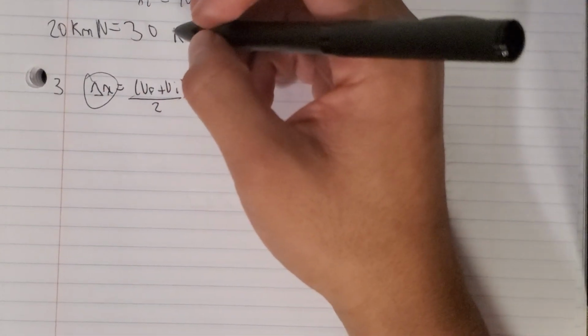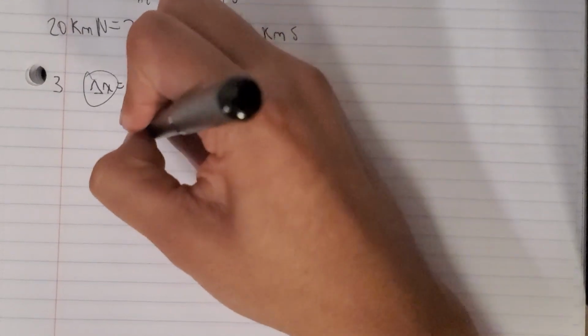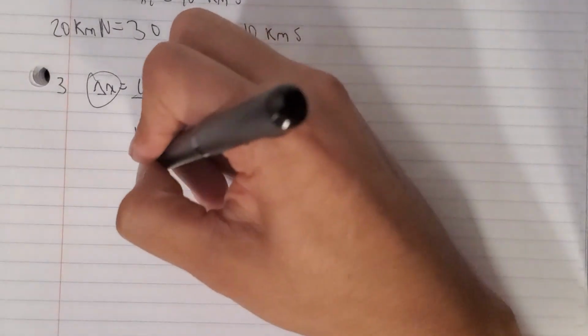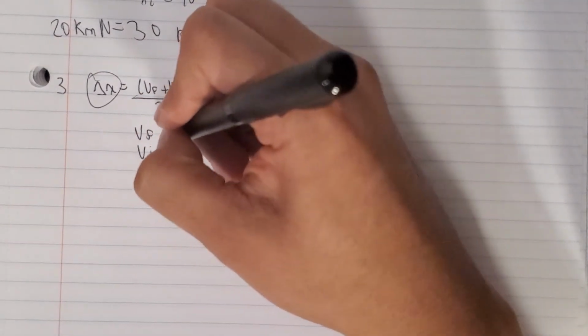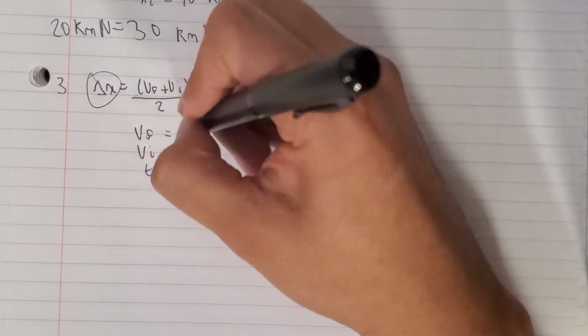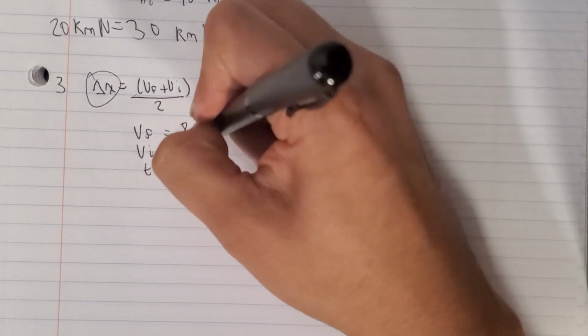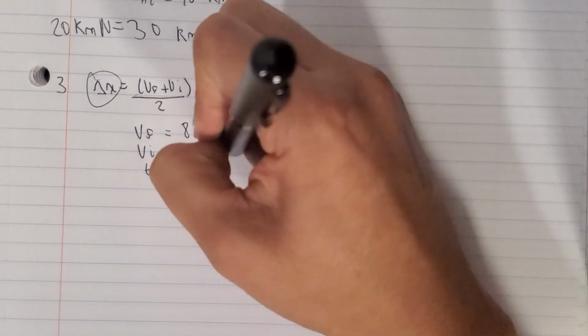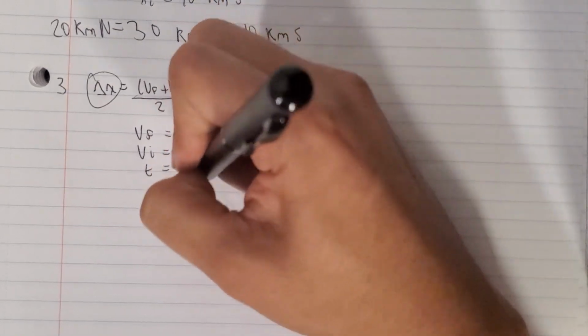Therefore, we're given vf, we're given vi, and we are also given time. vf equals 8.0 meters per second, vi is 4.0 meters per second, and time is 10 seconds.